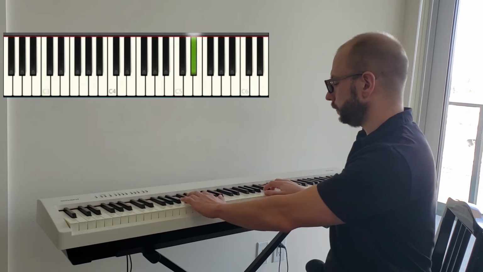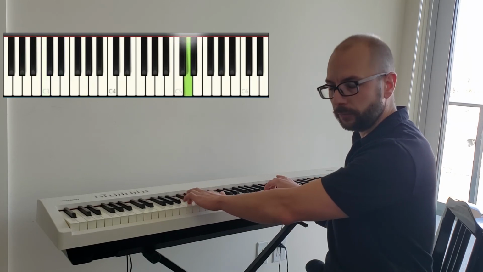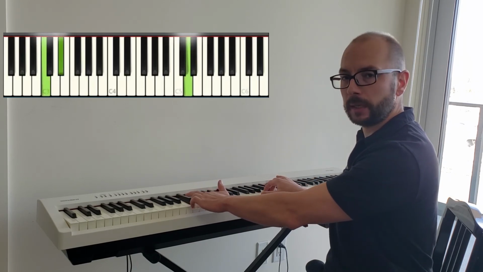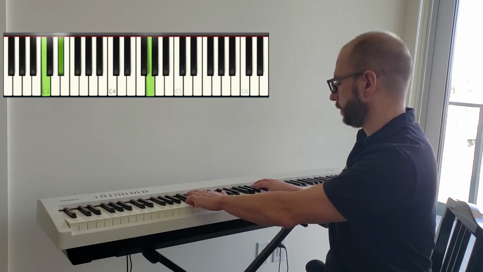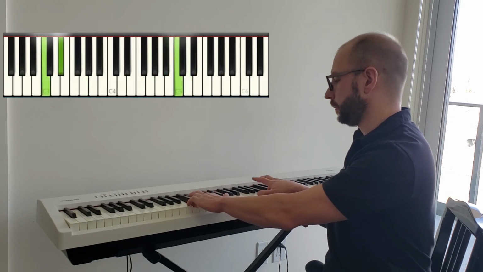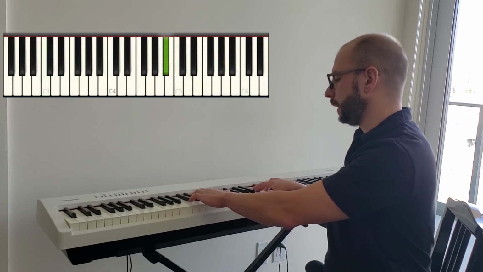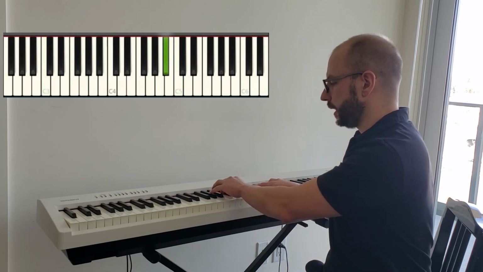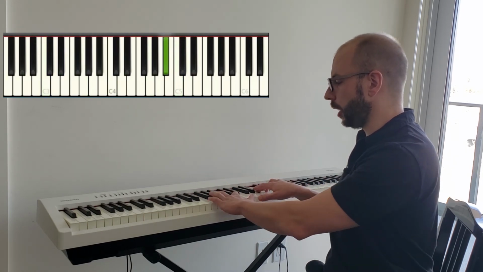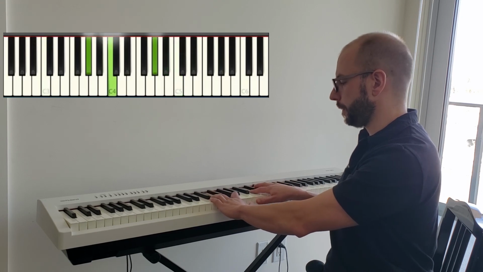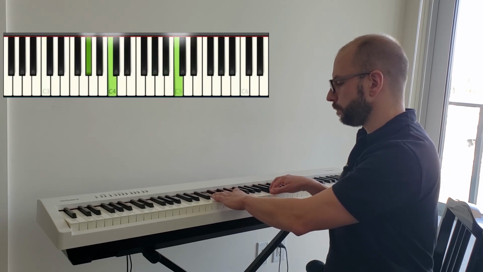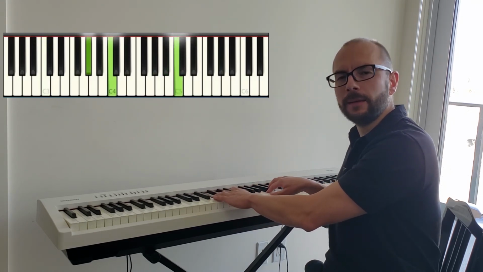So I'm going to play a C and an E flat, because I'm just skipping the top one. Now I'm going to jump up to 6, but I'm going to skip the top tone. You can hear that it sounds okay, but it's very thin.